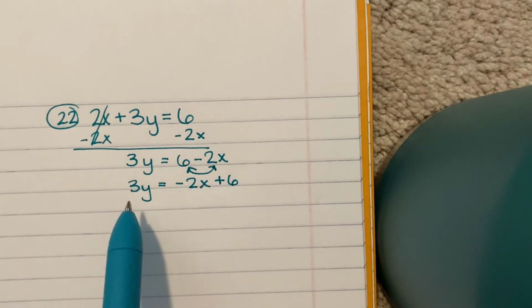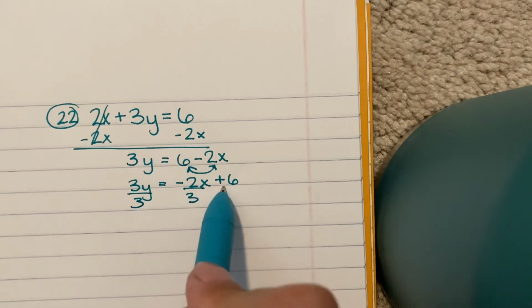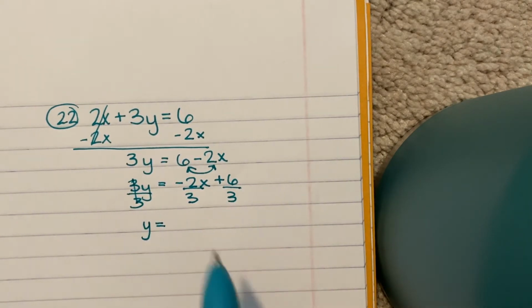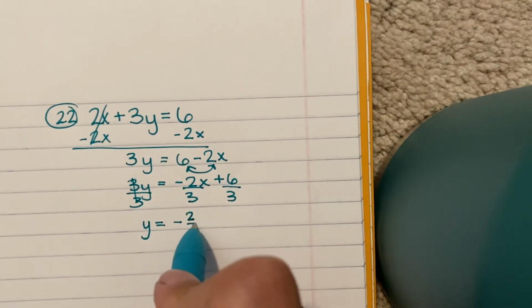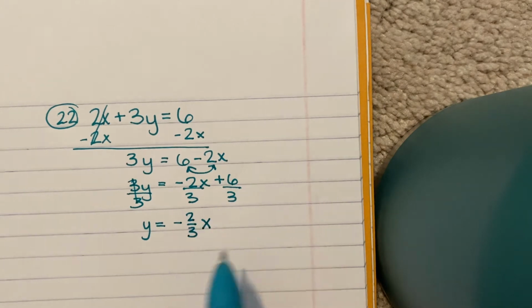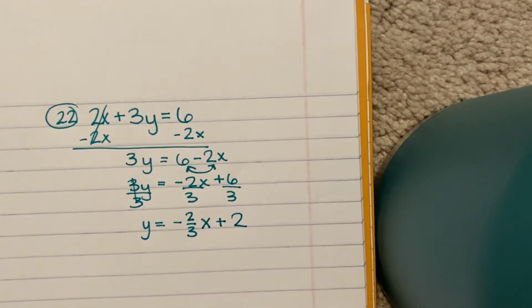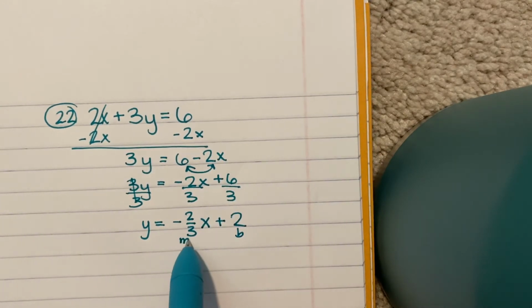Now I'm going to divide each term by 3 to isolate my y completely. So I'm left with a new equation in slope-intercept form. 2/3 is negative, so I just bring that down. Can't simplify it, so I just leave it. 6 divided by 3 is positive 2. So this is the line I am graphing. This is where I begin. That's the b value. This is how I'm going to move.